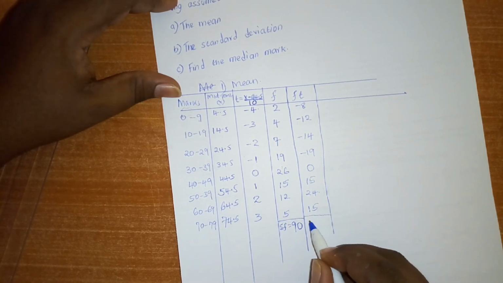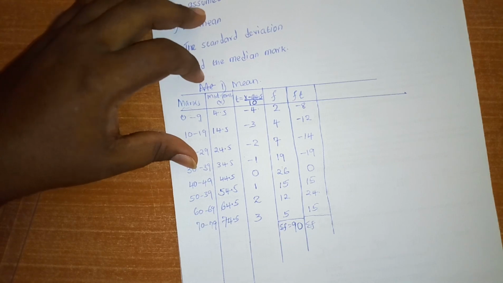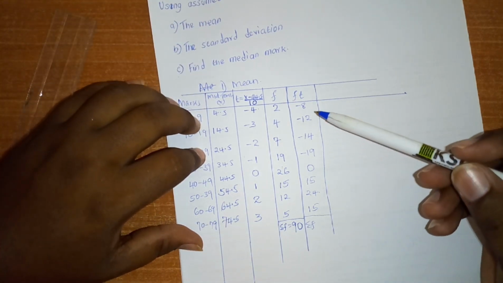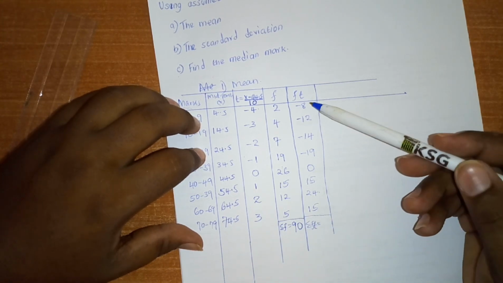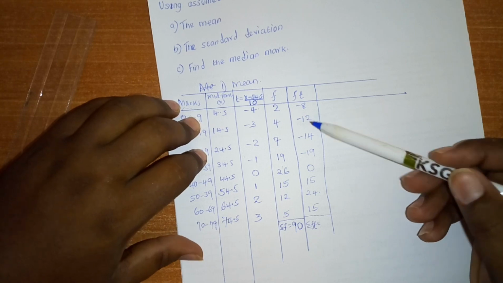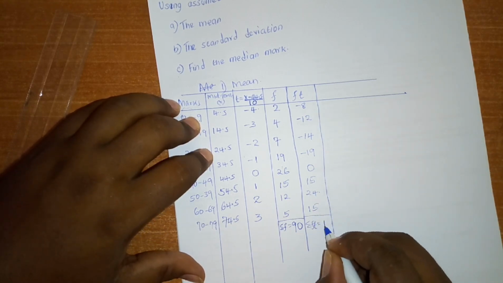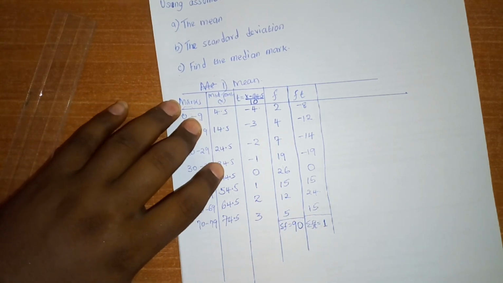Then we have to find the summation of ft. You add these values, -8 plus -12, and so on. When you add all these, you'll find that the summation of ft will be 1.